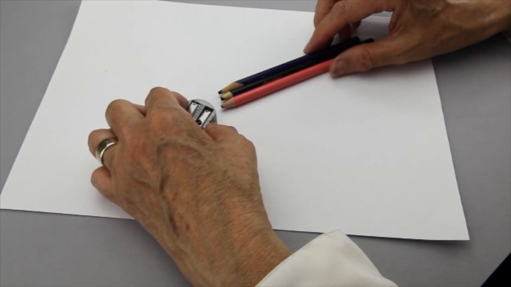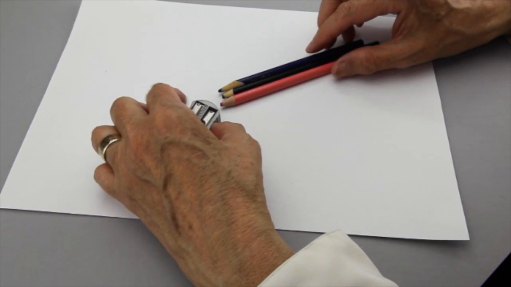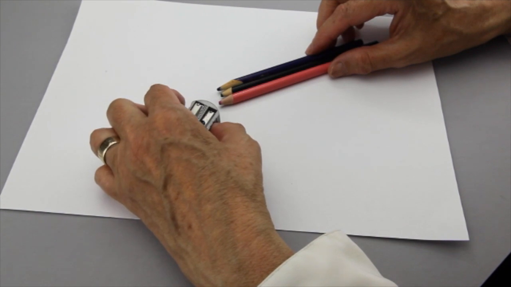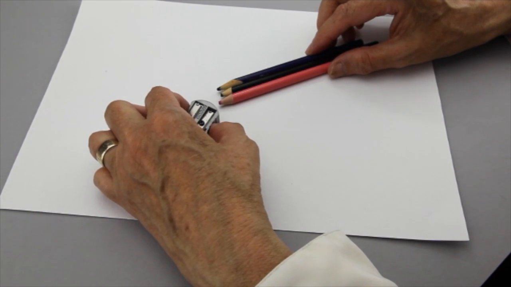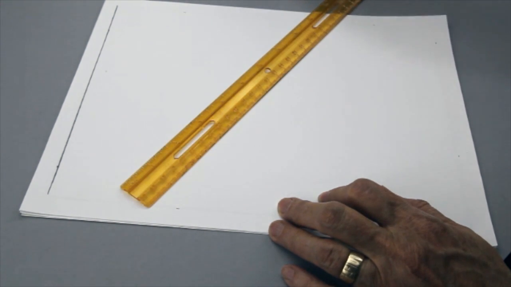So with that, we're going to start doing the first step in creating our Bridget Riley drawing where we're trying to make line move. Okay, as we continue now, I'm going to set these aside so I have more room.